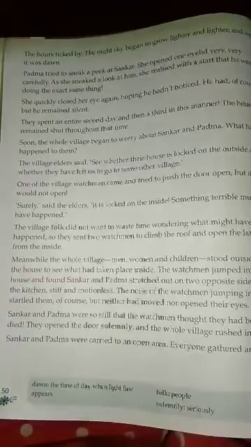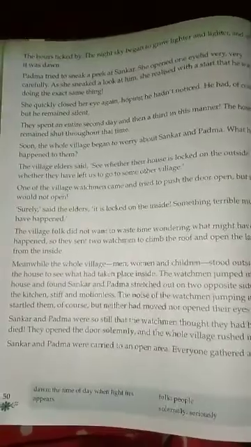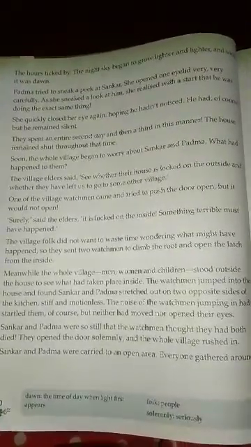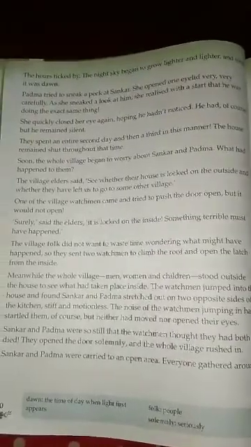Let us see. The village folk, means people, did not want to waste time wondering what might have happened, so they sent two watchmen to climb the roof and open the latch from the inside. They didn't want to waste any more time, and so they sent two of their watchmen to open the roof from the top and see what happened. Meanwhile, the whole village, man, woman and children, stood outside the house to see what had taken place inside.